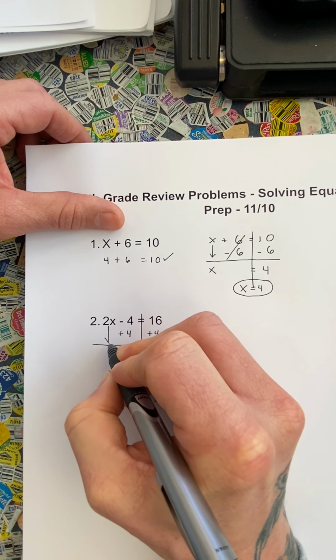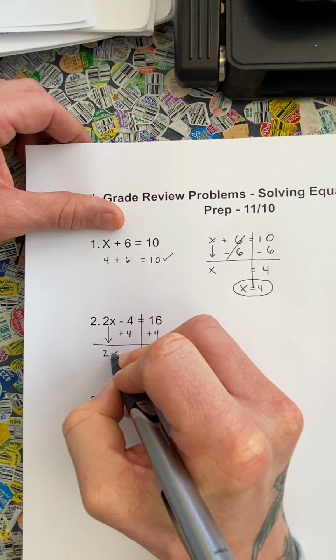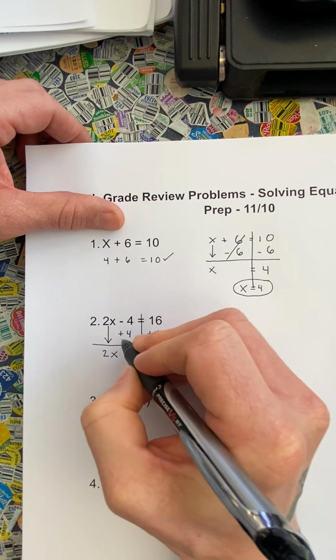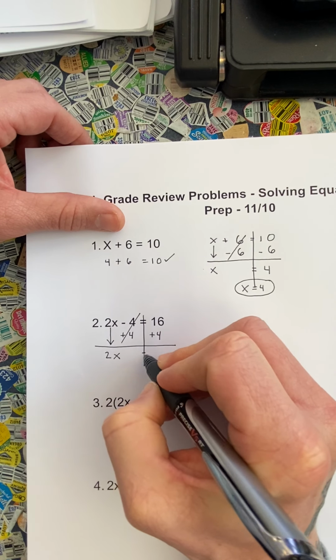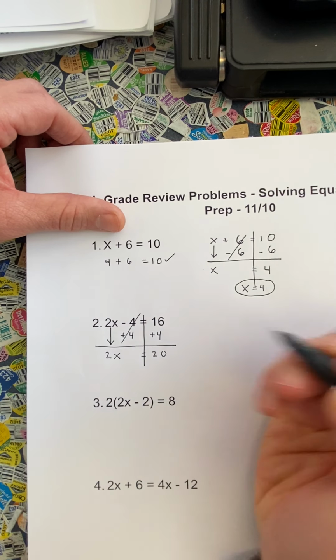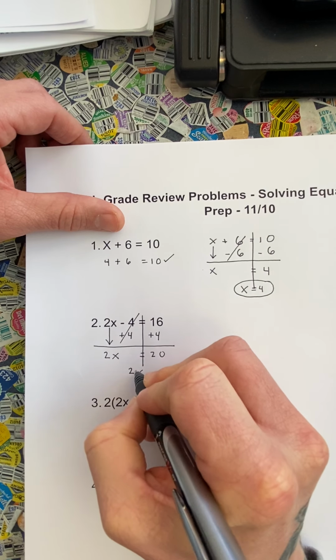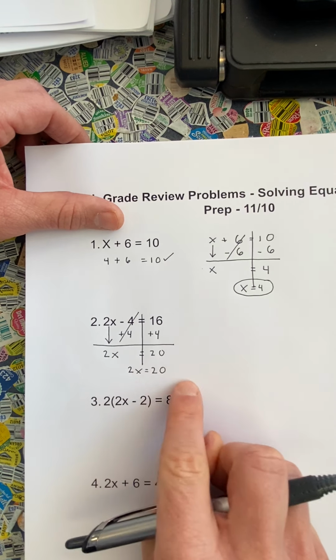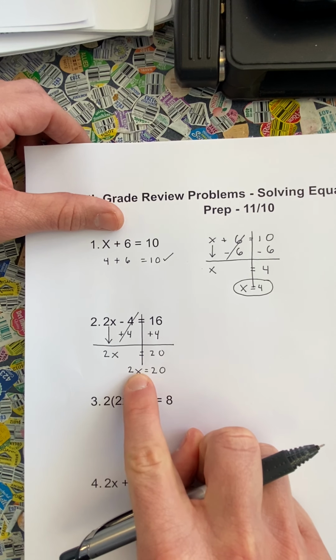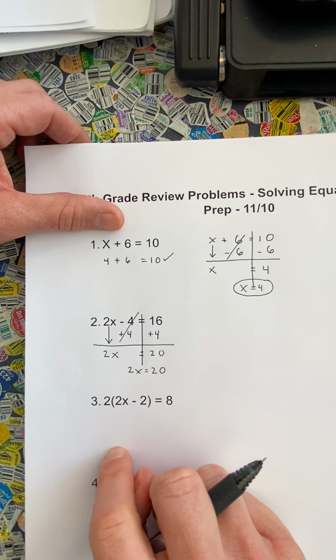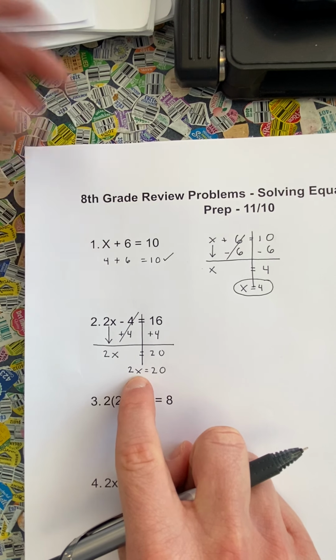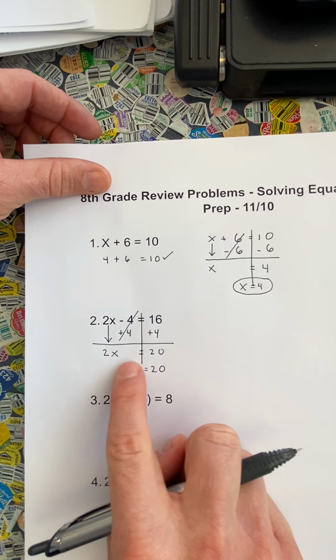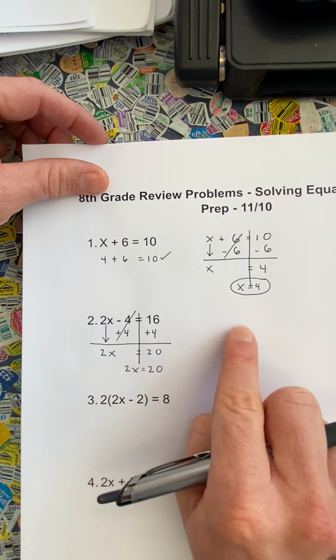Our 2x comes down. Negative 4 plus 4 is 0. 16 plus 4 is 20. So now we've got 2x is equal to 20. And again, I know a lot of you can mental math this. This says 2 times something gives us 20. Well, that something has to be 10. 2 times 10 is 20. But how do we solve this? I'm going to move it over here.